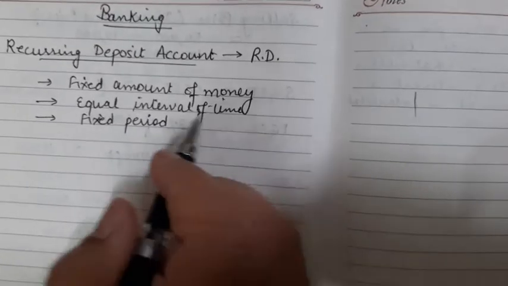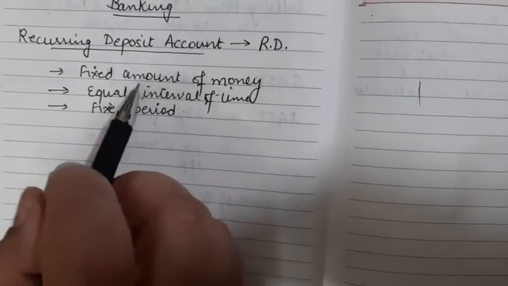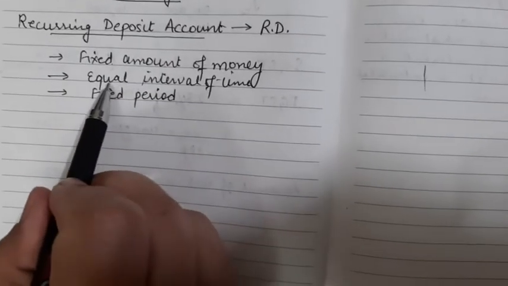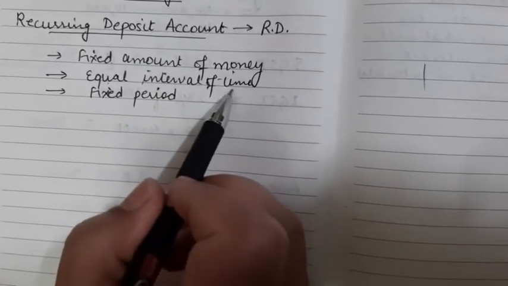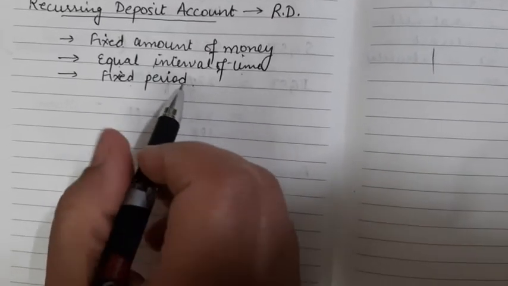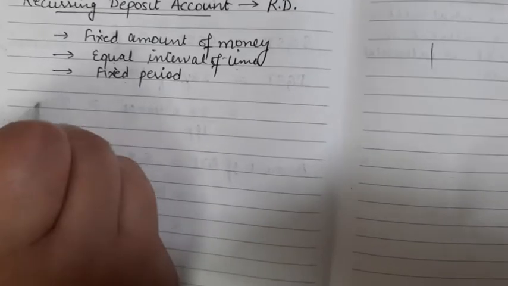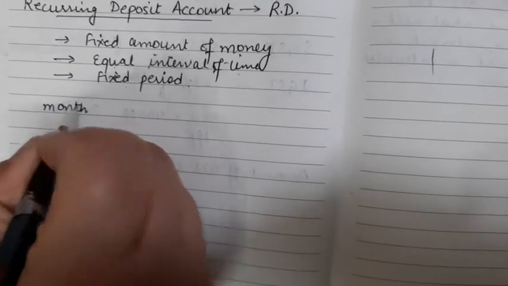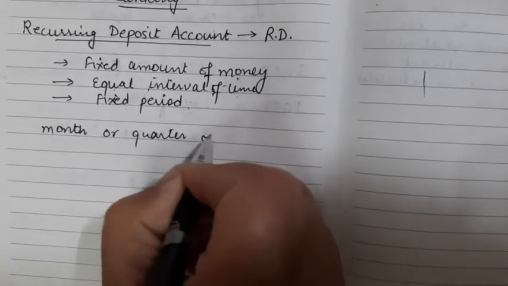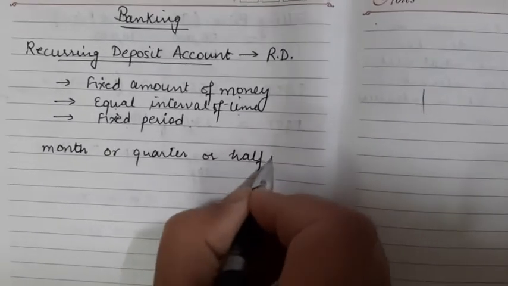So in this account the holder deposits a fixed amount of money in the bank in equal intervals of time for a fixed period. This interval may be a month or quarter or half year.